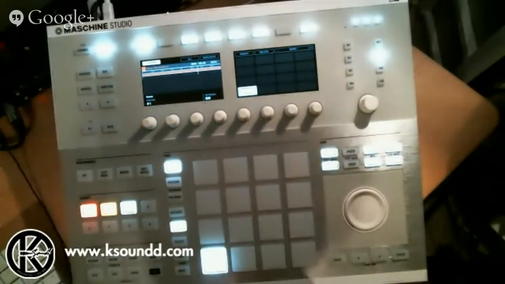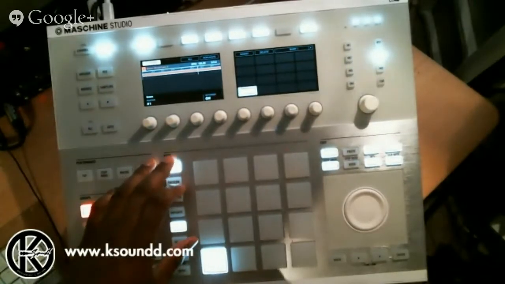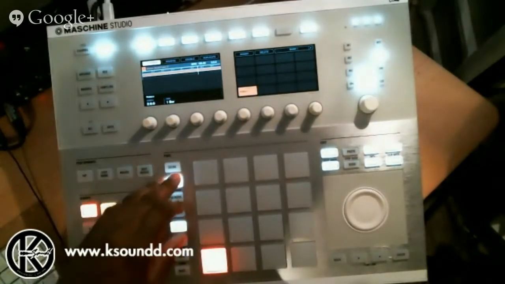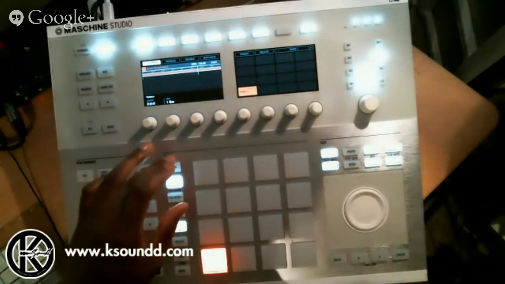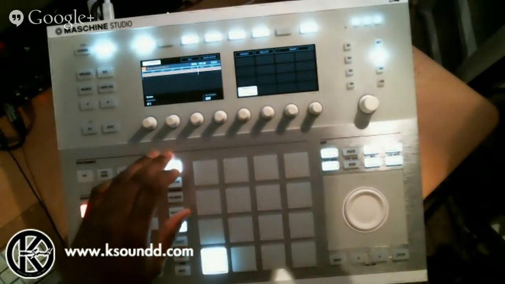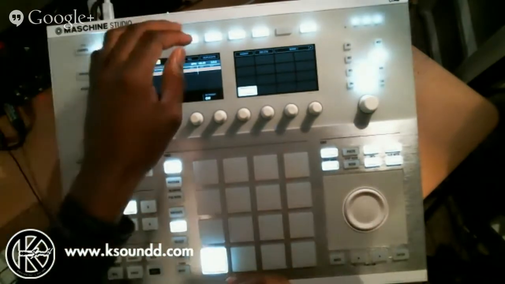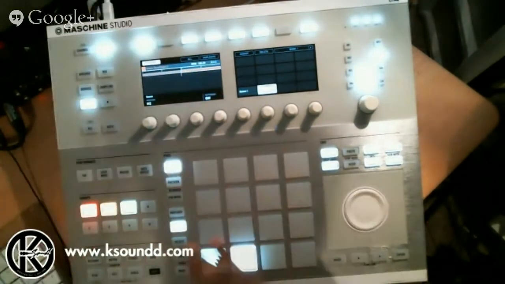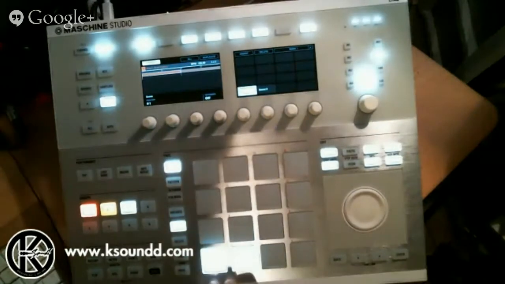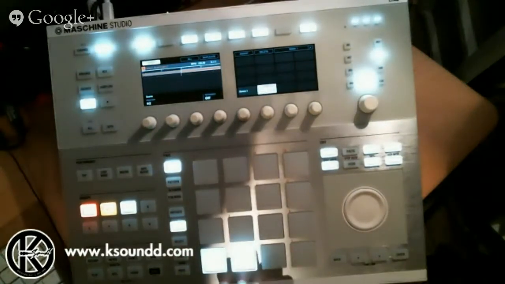Okay. I am in a scene, and this is my patterns. Basically, what I want to do is let's duplicate a scene. Now I have 2 scenes. That's scene 1, and I have scene 2.